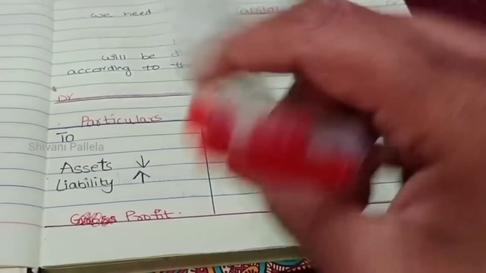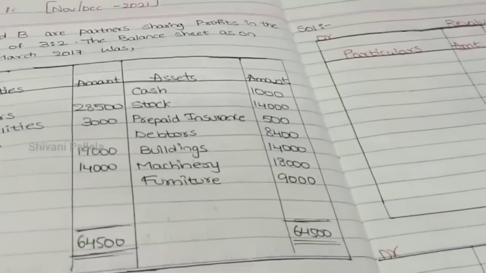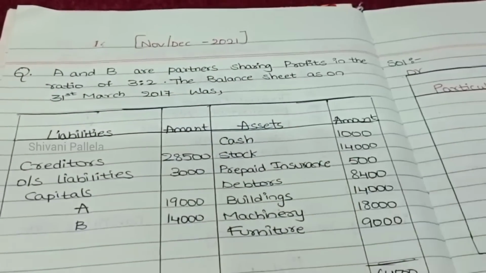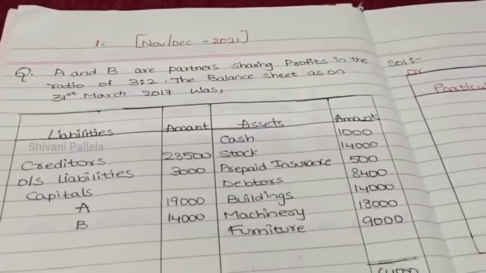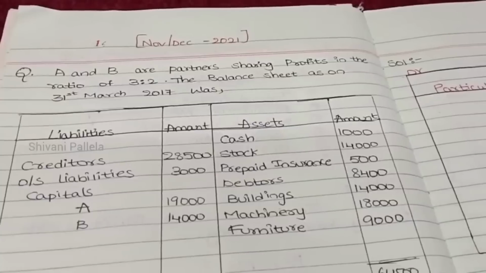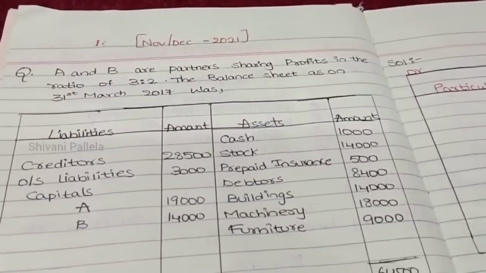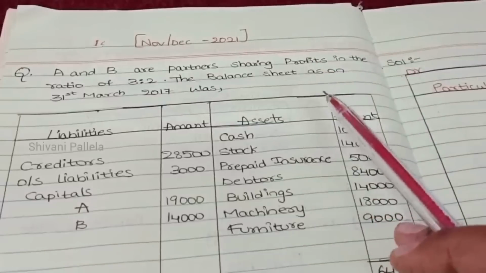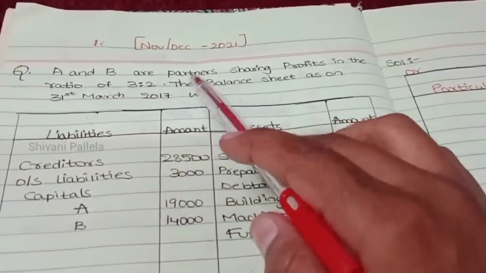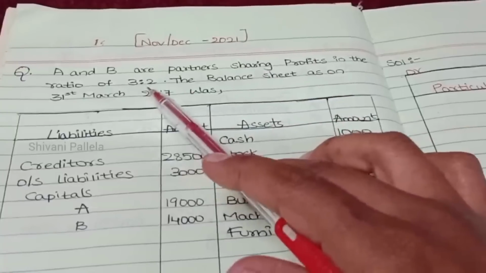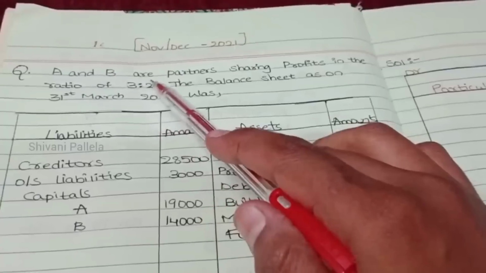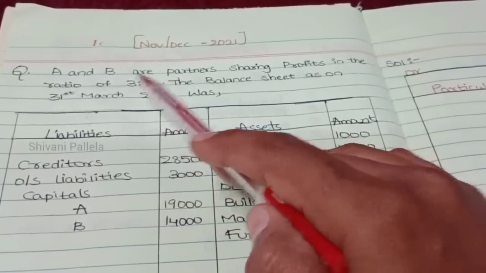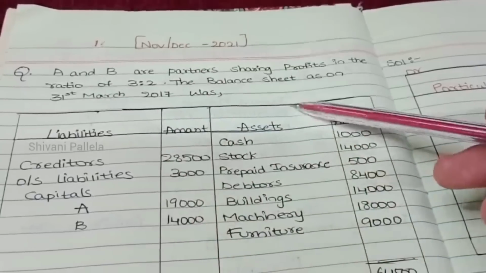Okay students, so now we will discuss an example question paper which they asked in the November to December 2021 question paper. So if we practice a question that comes in the examination, you will get clarity on whether you understood this video, and how they ask it for 12 marks. Okay, so the question they have asked: A and B are partners sharing profits in the ratio of 3:2. So A and B are partners, they are sharing their profits in the ratio of 3/5 and 2/5. Okay, so A and B are old partners. So their balance sheet is there.